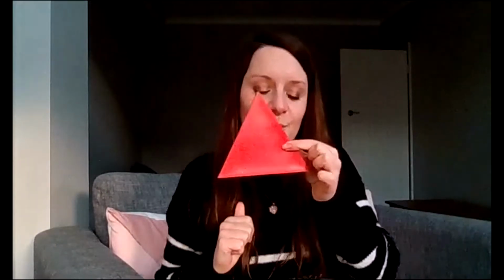Our rectangle also has 4 sides, but they are not all equal, are they? There are 2 long sides and 2 short sides. So it has 4 sides and 4 corners, but 2 of the sides are longer and 2 of them are shorter. So we have a rectangle, we have a square, and we have a triangle.